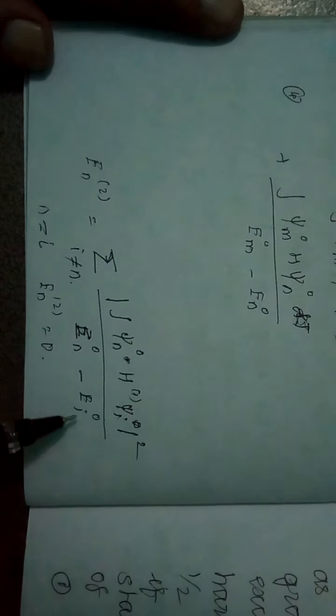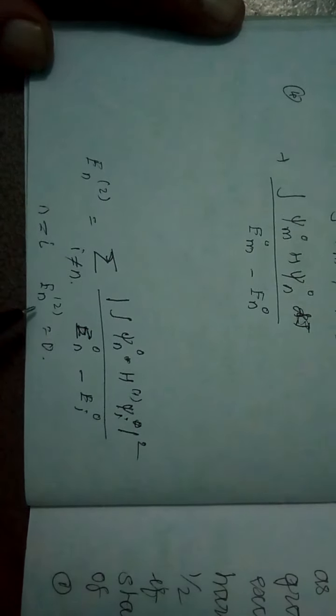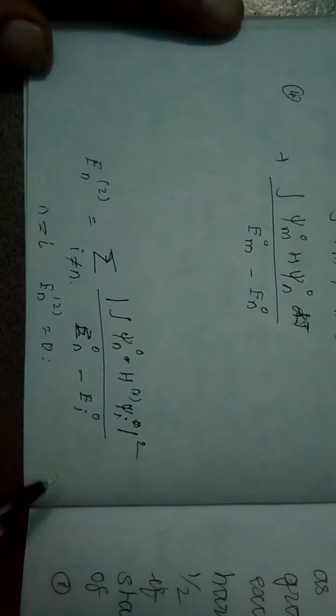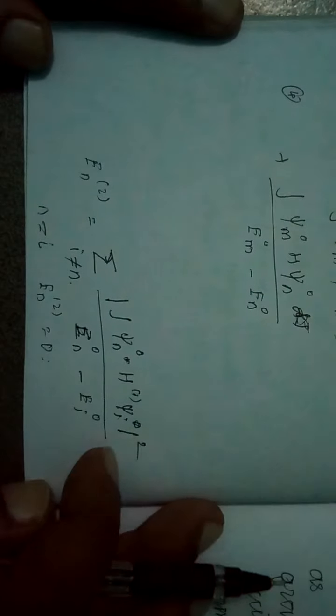This n and I should not be the same. If it is the same, the second order corrections will become 0. So these are the two things about the first order correction and the second order corrections for the energy level. I'll go to the next question.